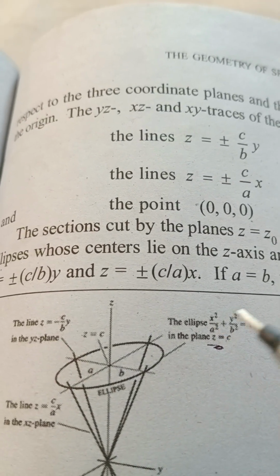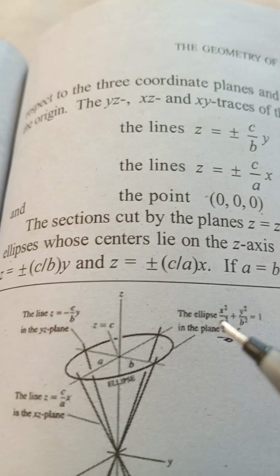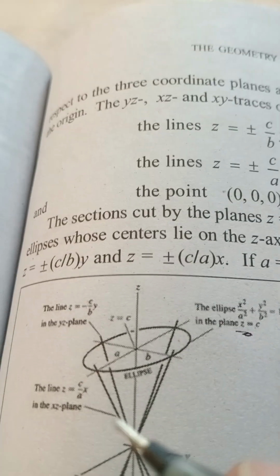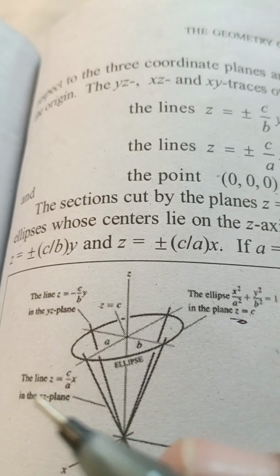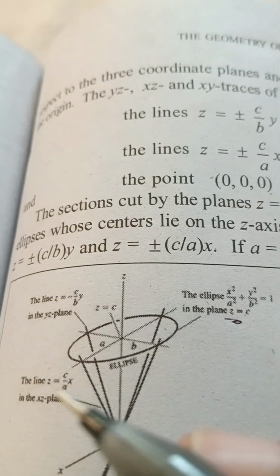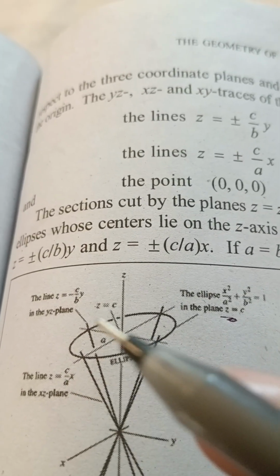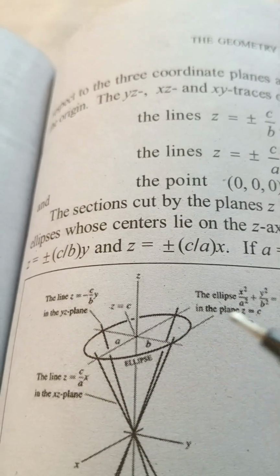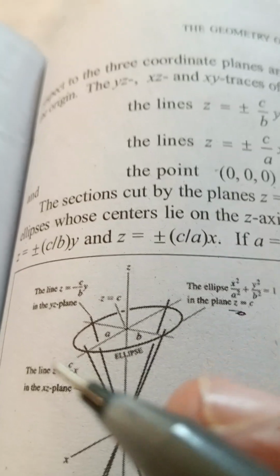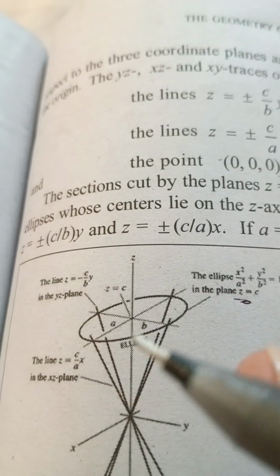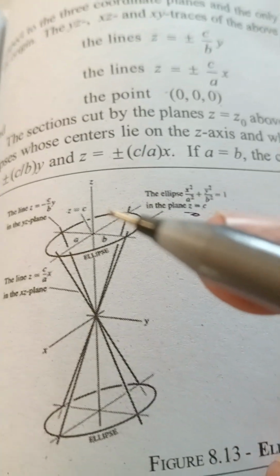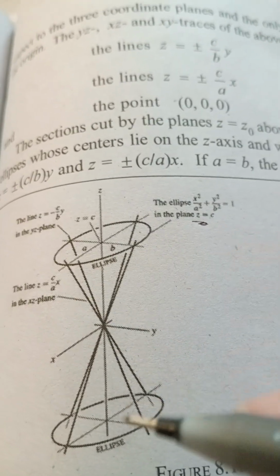Here, when it comes to both coordinates, it lies in the plane z is equal to c. In this plane the ellipse lies, and we have the third line, z is equal to c by a x. The ellipse is the total circumference of the upper layer which is seen here. The line z is equal to c by a x lies in the xz plane, where y is equal to 0. When we join these lines, we are able to get an ellipse.